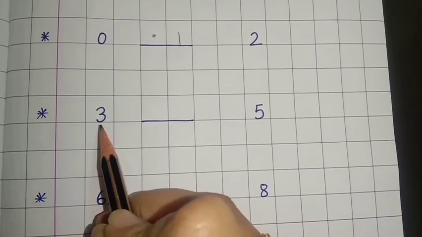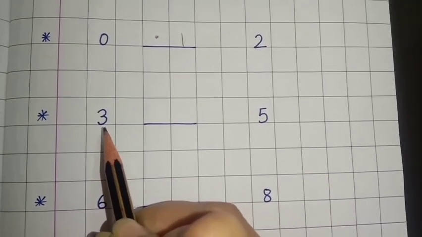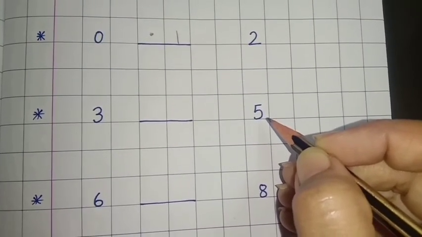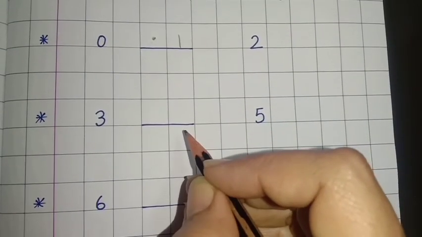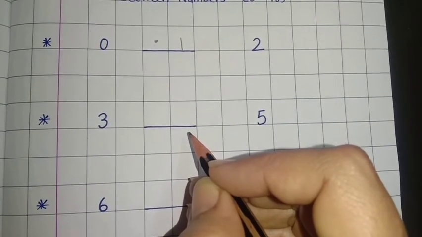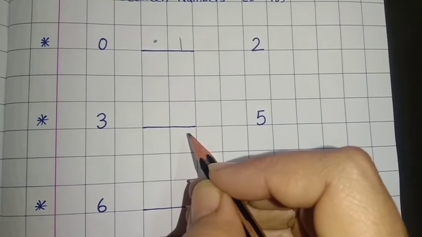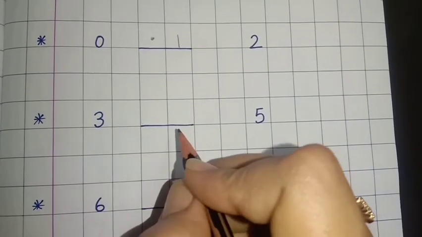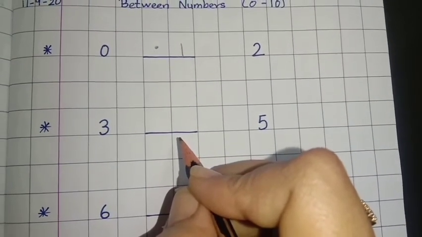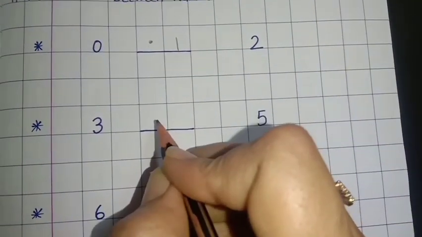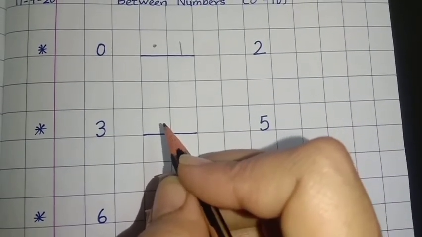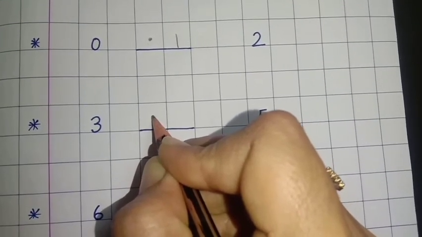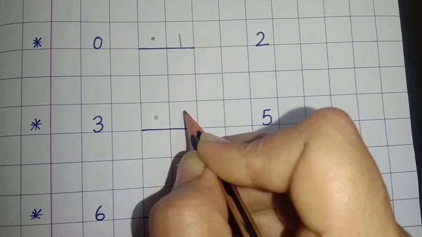Which number is this? Yes, number 3. And which number is this? Number 5. So now tell me which number we will write here. Let's start counting the numbers. 0, 1, 2, 3, 4, 5. So which number comes after number 3? Yes, number 4. As number 4 is a single digit number, first we will put a dot in the first box and we will write number 4 in the second box.